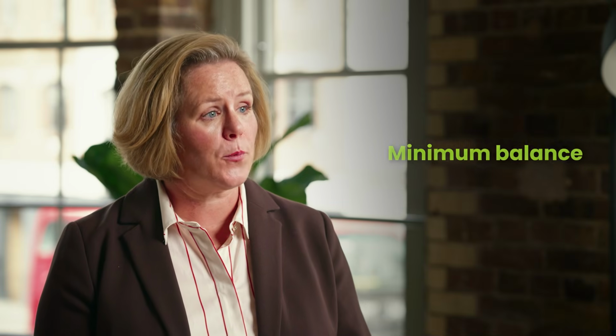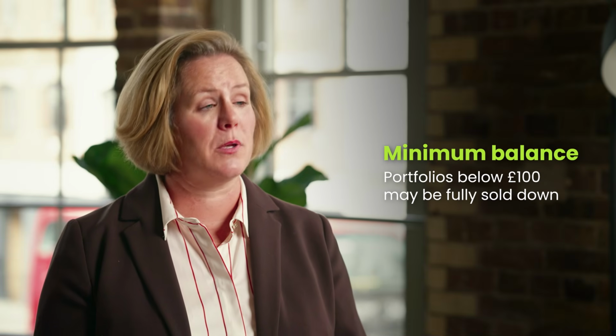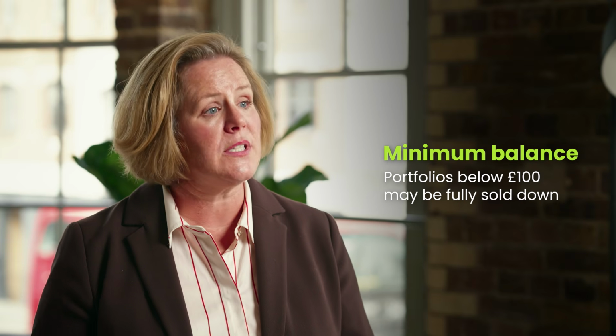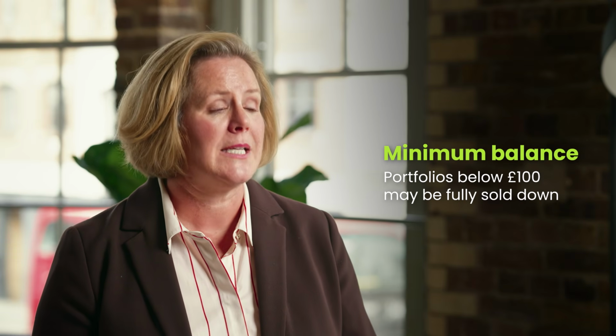With a managed portfolio, we take care of selling down the investments for you. Once you make your withdrawal request, we sell down the relevant portion of your portfolio and transfer the cash to your bank account. The full process typically takes around 4 working days. But if your withdrawal takes your portfolio balance below £100, we will need to sell down the full portfolio, since the £100 is the minimum required balance.